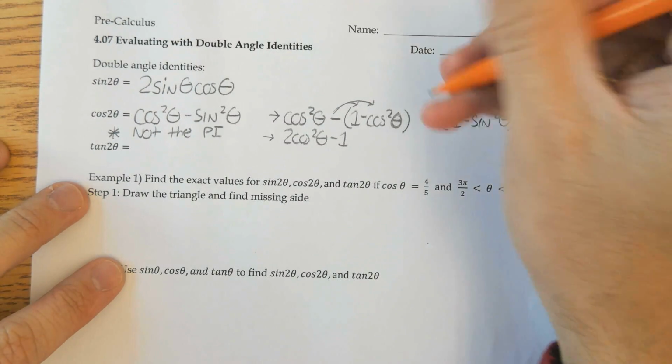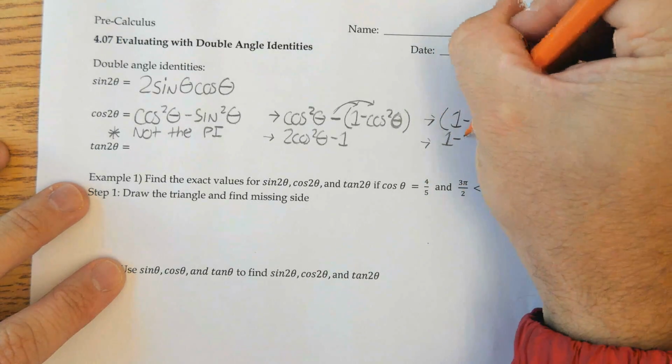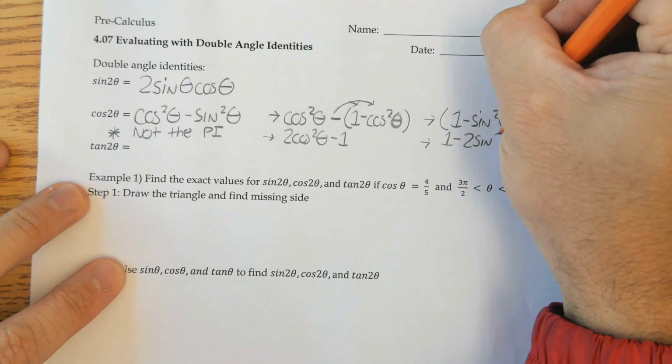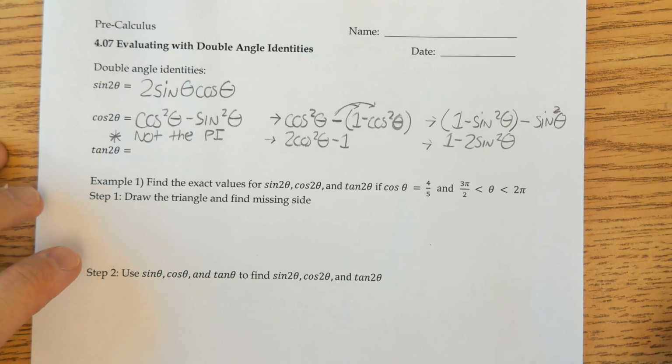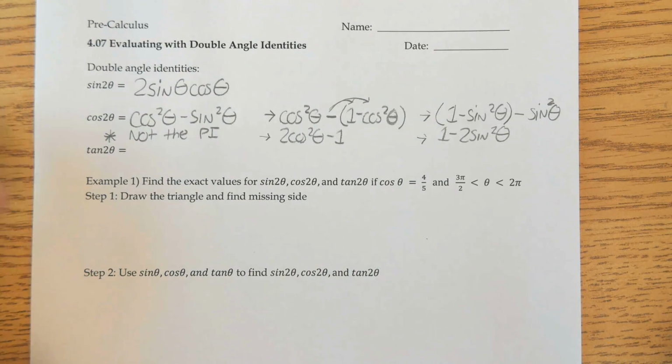After combining like terms, you get 1 minus 2 sine squared theta. So there's our 3 identities for cosine 2 theta. Now, how do we know which formula to use? It really just depends on what's being asked of us question-wise.